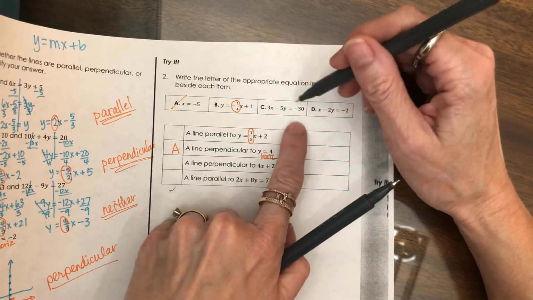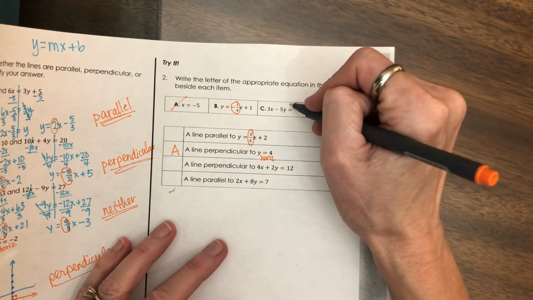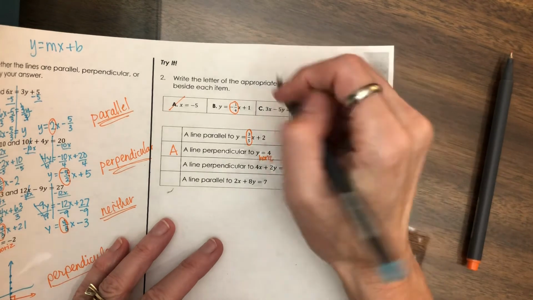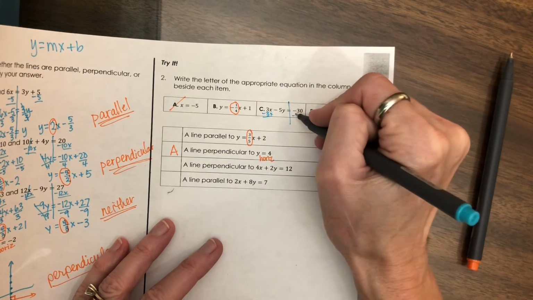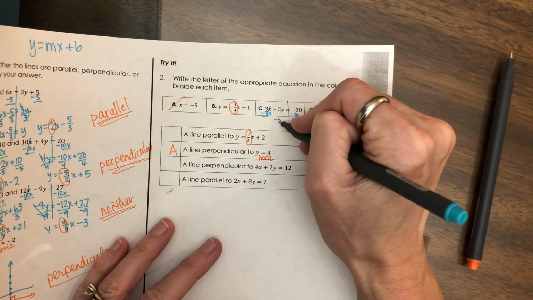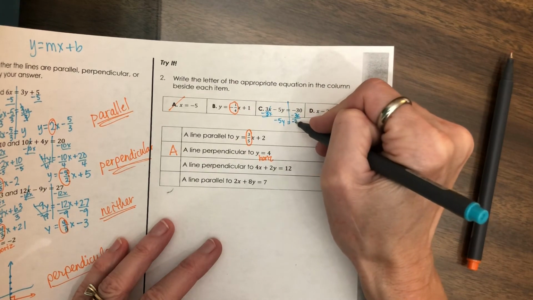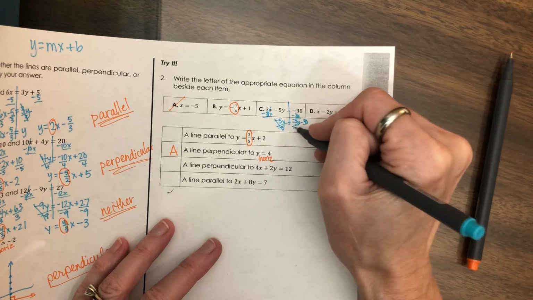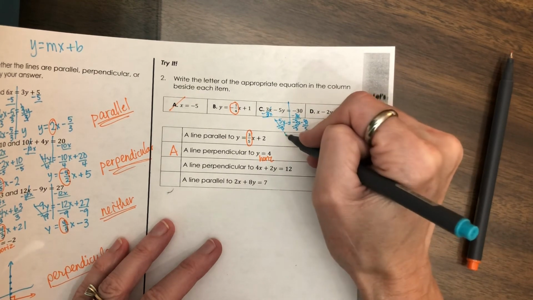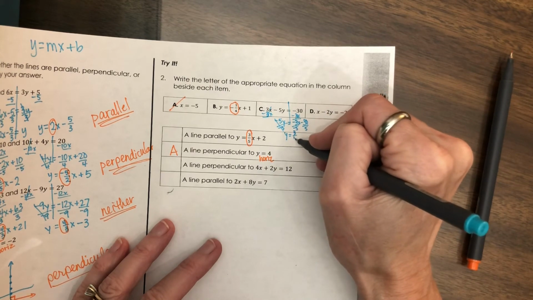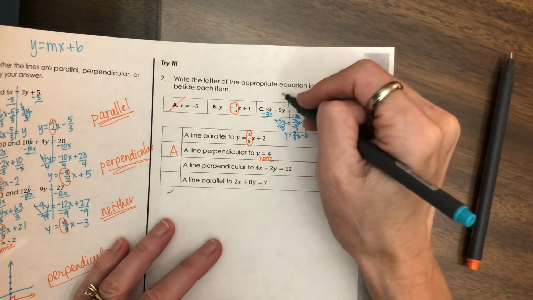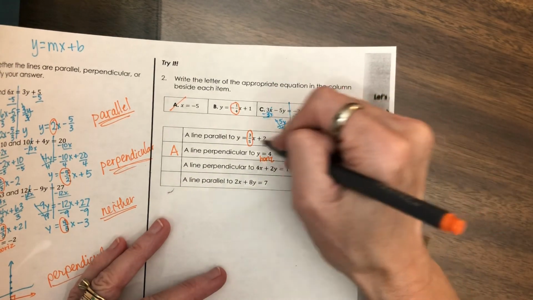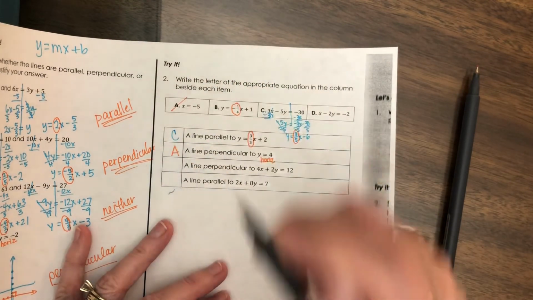And this looks favorable. Let's change this real quick, see what comes up here. So let's subtract 3x from both sides. We get negative 5y equals negative 3x minus 30. Divide through by negative 5. There it is. And we get y equals 3/5 x minus 6. So this is it right here. That's what we were looking for. 3/5. It matches. So that's C.